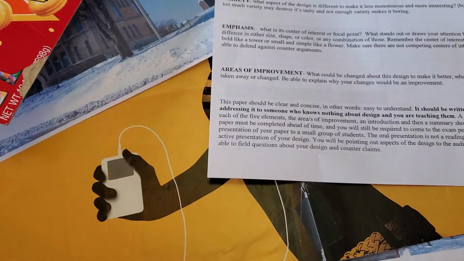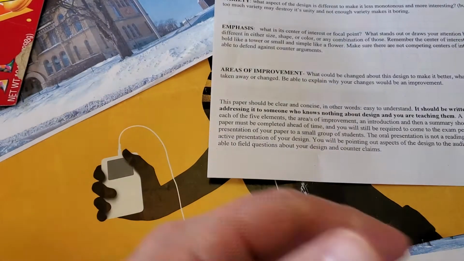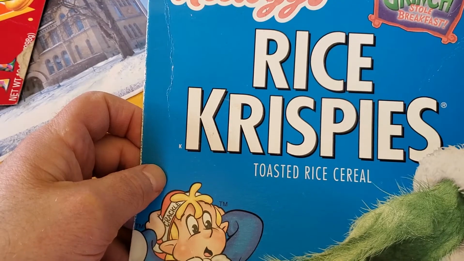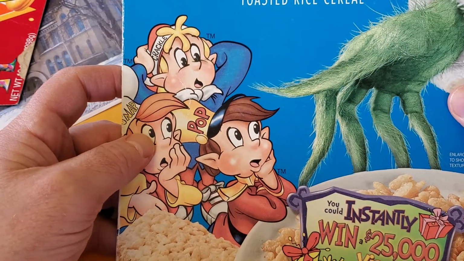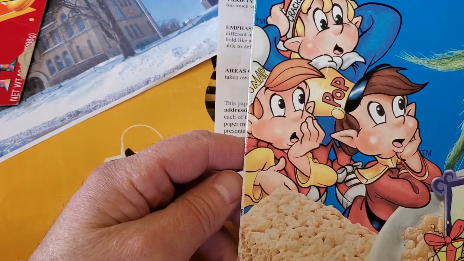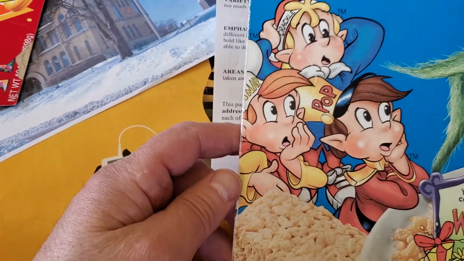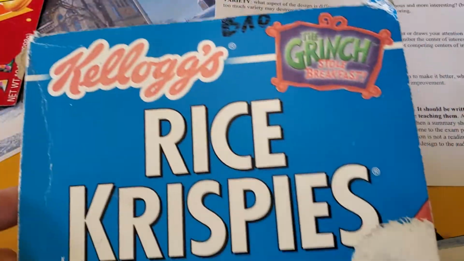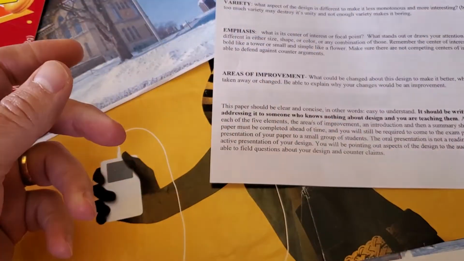Okay? Talked about center of interest before. Back to bad center of interest. Okay, now this one, I don't know if it's Rice Krispies, because that's huge, or this big green hand, or these little Snap, Crackle, and Pop characters on this box. What's the center of interest? There's a competing center of interest. I wouldn't use this, okay?